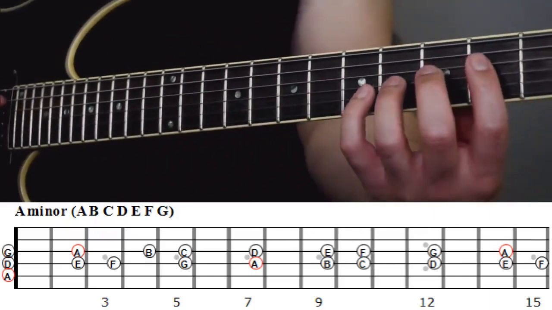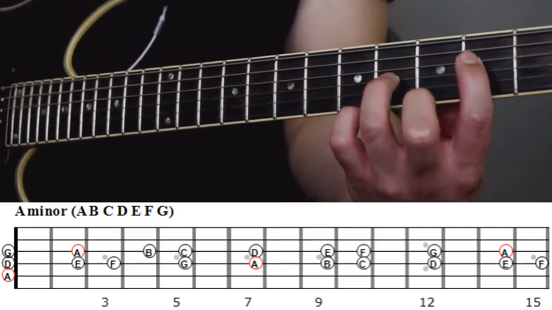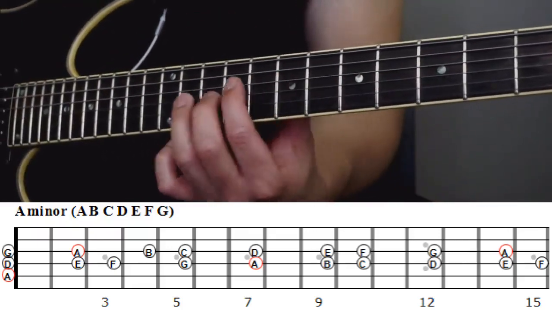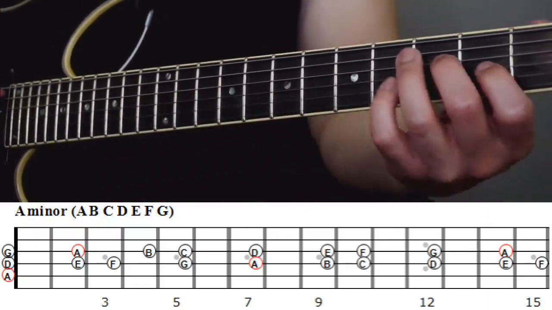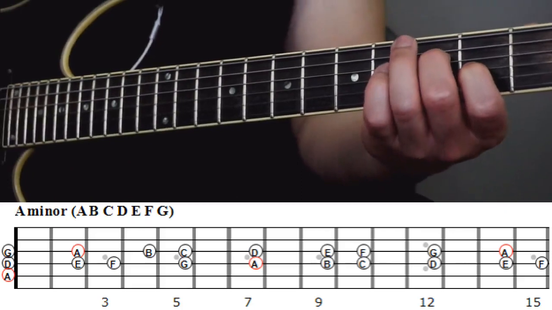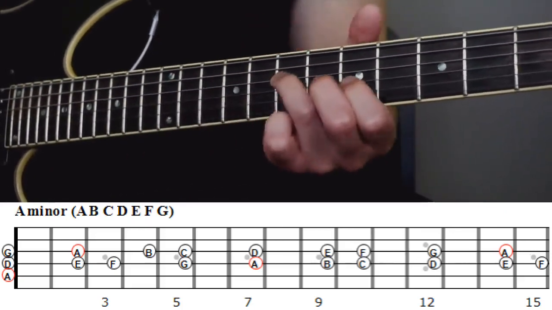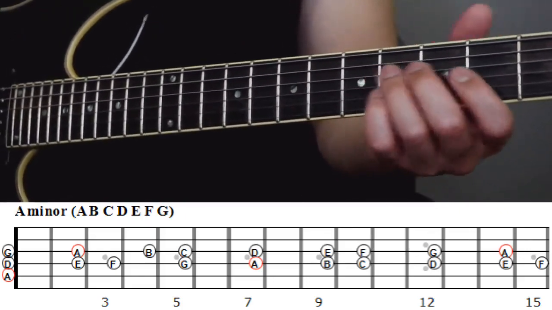So just by either putting your fingers so that they look more like a power chord, or so they look almost like the bottom of a C major chord, you can get all these different shapes.